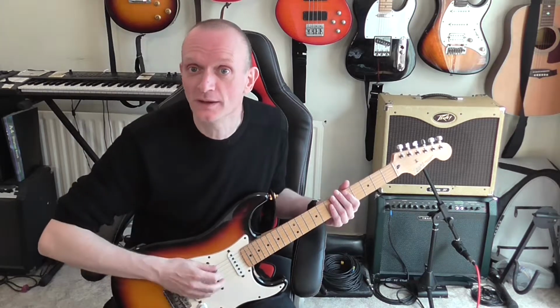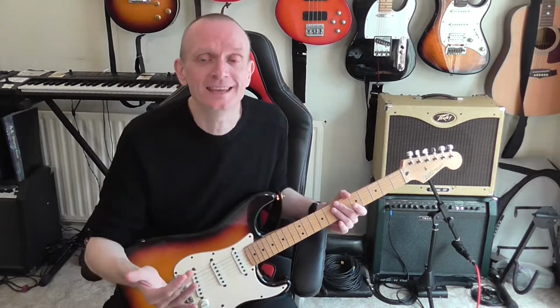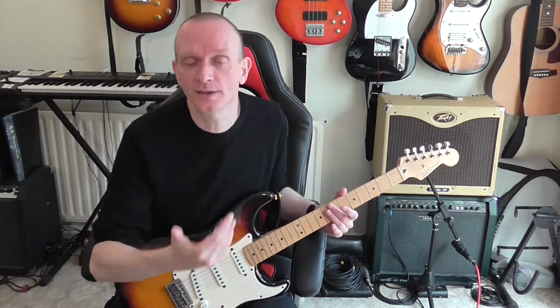Let's add in some syncopation. 1, 2, 3, 4, 1, 2, 3, 4, 1, 2, 3, 4, 1, 2, 3, 4, 1. So you can see I'm playing in the gaps between my counting there. That's a very useful technique for building rhythmic tension.